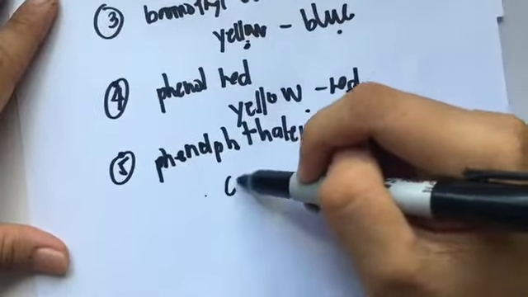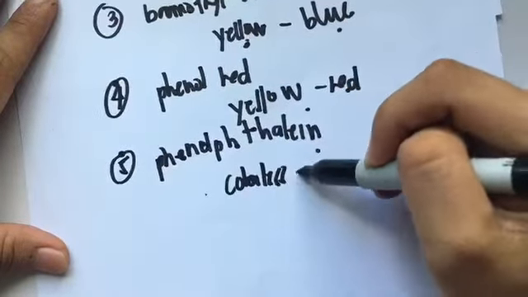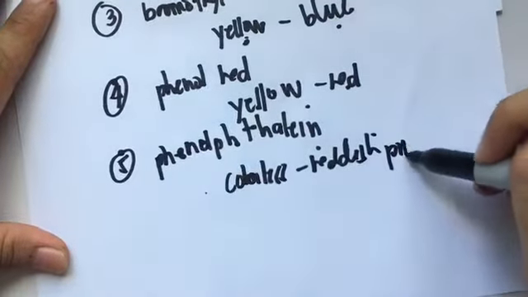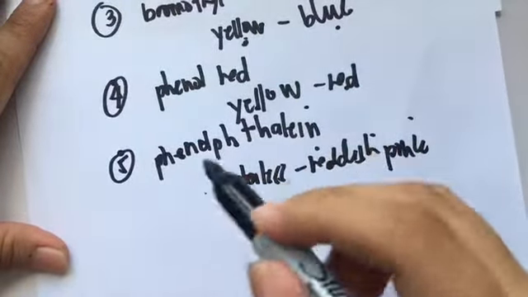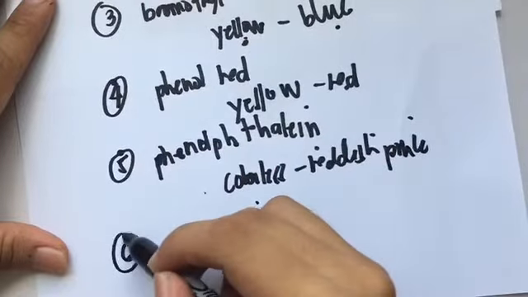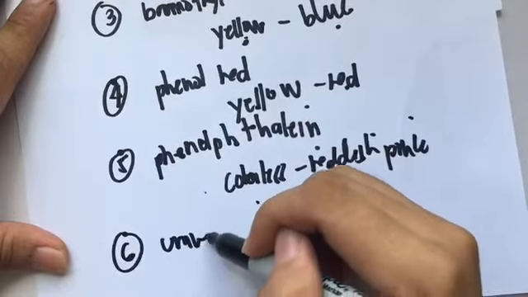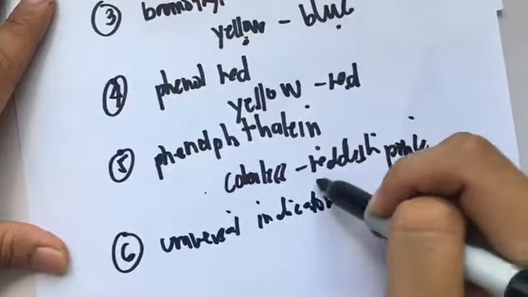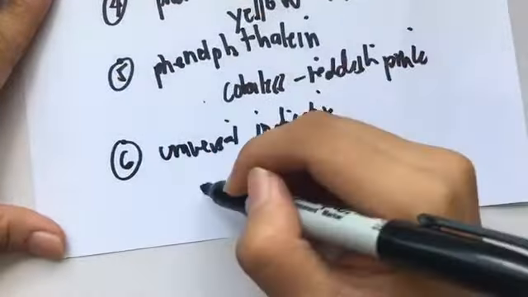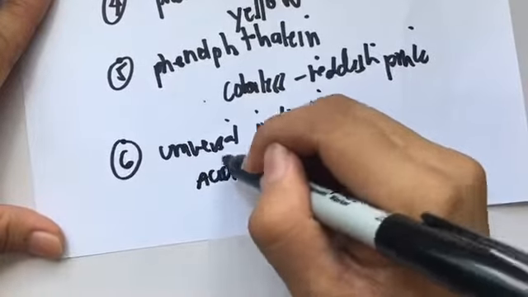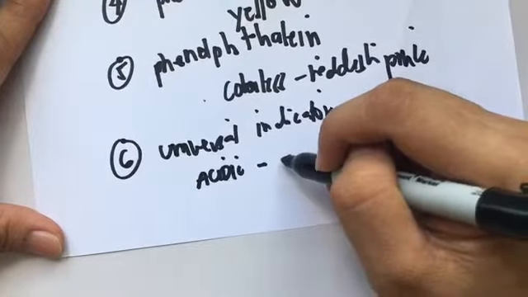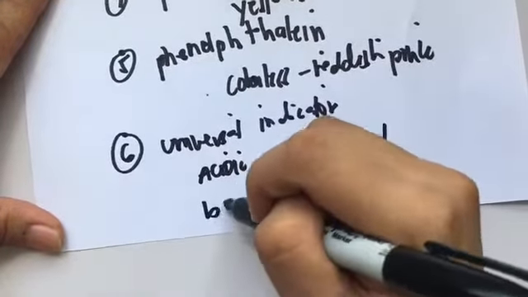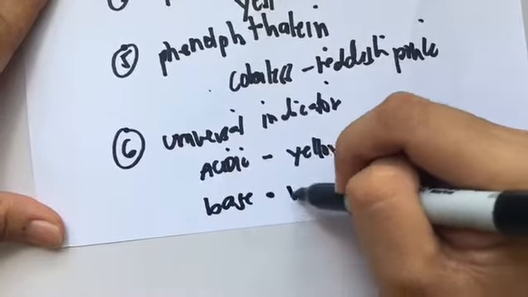Phenolphthalein changes from colorless to reddish pink. This is for acid and this is for base. And last, we'll have the universal indicator. Since the universal indicator is a combination of several indicators, its acidic color range goes from yellow to red, while its base range goes from violet to blue.